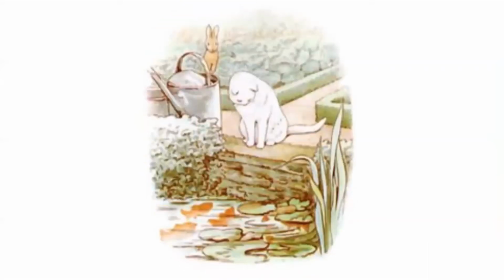Then he tried to find his way straight across the garden, but he became more and more puzzled. Presently, he came to a pond where Mr. McGregor filled his water cans. A white cat was staring at some goldfish. She sat very still, but now and then the tip of her tail twitched as if it were alive. Peter thought it best to go away without speaking to her. He has heard about cats from his cousin, little Benjamin Bunny.